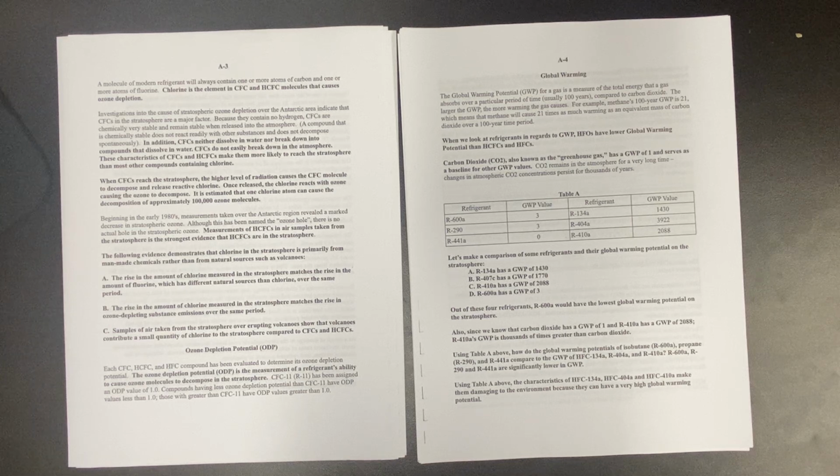Beginning in the early 1980s, measurements taken over the Antarctic region revealed a marked decrease in stratospheric ozone. Although this has been named the ozone hole, there is no actual hole in the stratospheric ozone. Measurements of HCFCs in air samples taken from the stratosphere are the strongest evidence that HCFCs are in the stratosphere.